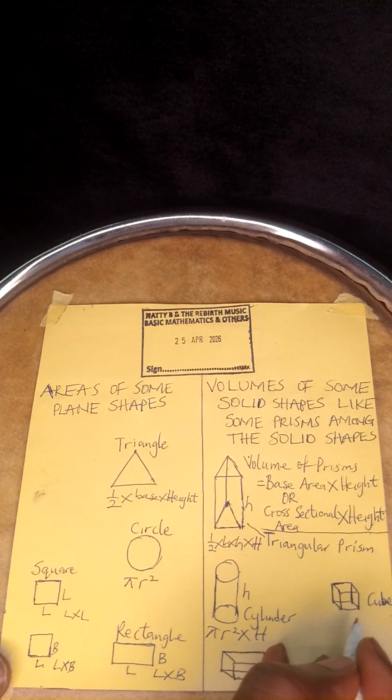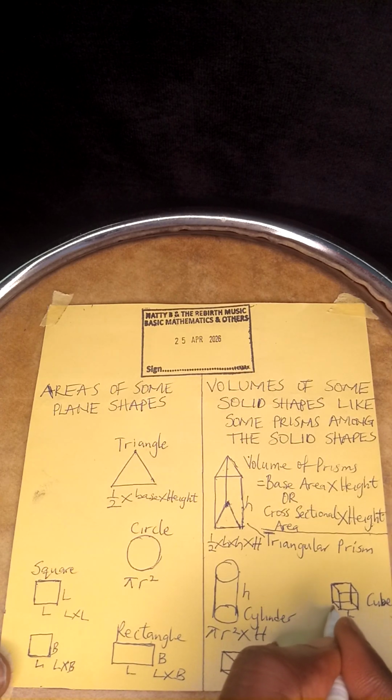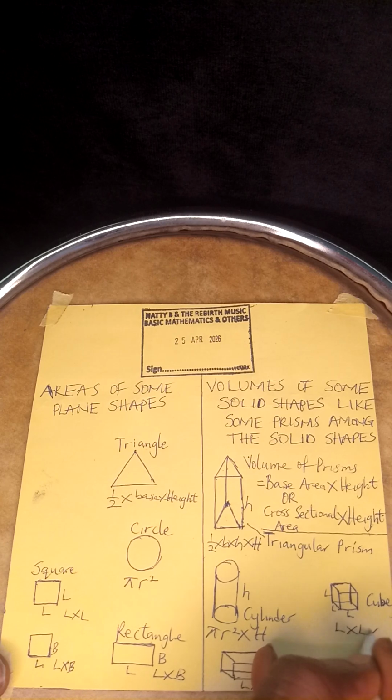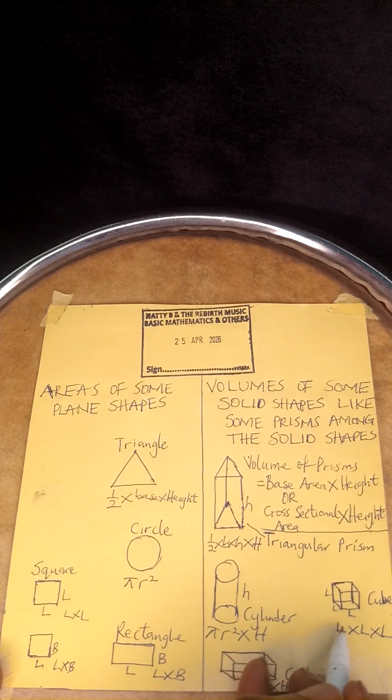Then volume of a cube. We have length here, we have length here, we have length here. So the cross section is a square. Length times length times the other lengths, since all the sides of a cube are equal. So volume of a cube is length times length times length.